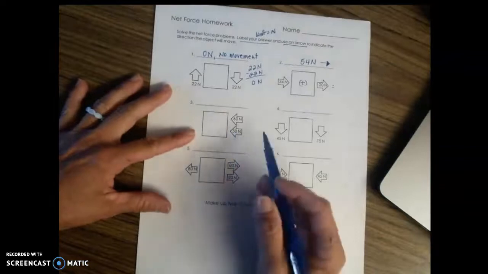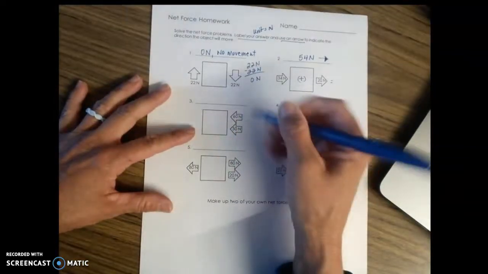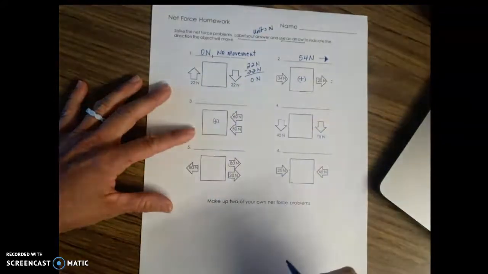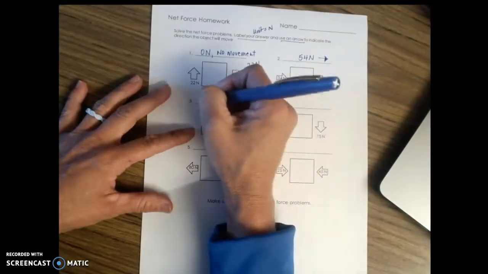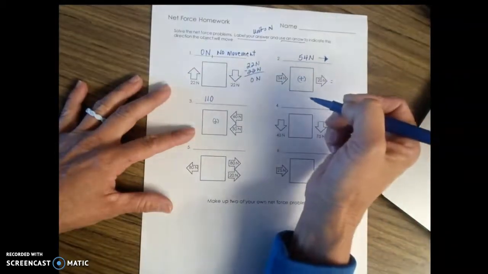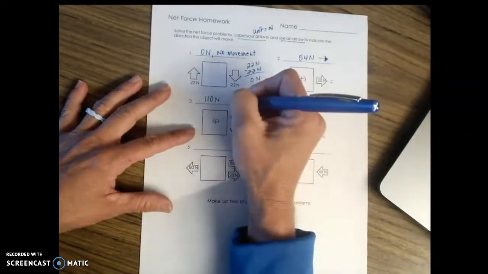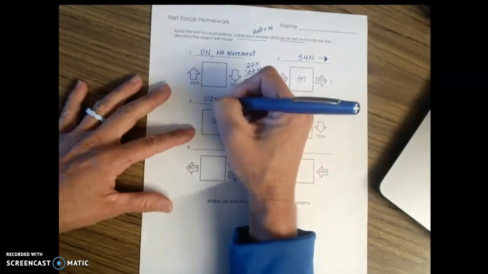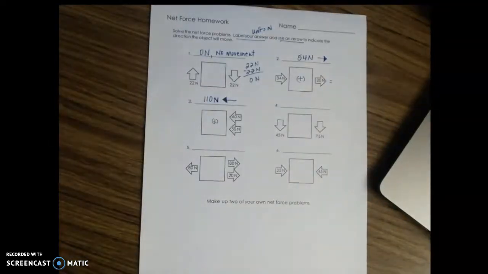Looking at number three, we have 60 newtons and 50 newtons. Again, they're going in the same direction, so we're going to add those up, and when we add those up, you get 110 newtons, and then your arrow is in the direction that the greater force is going to move. So that would be our answer on this one.